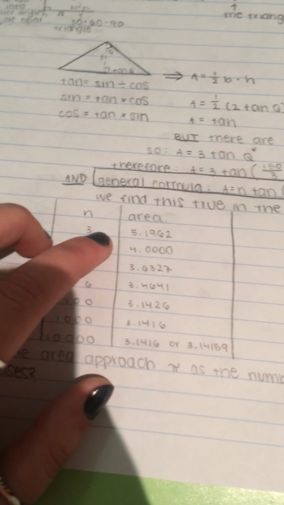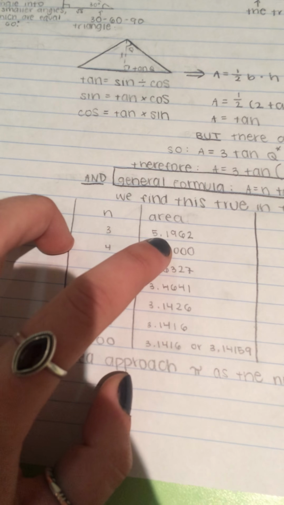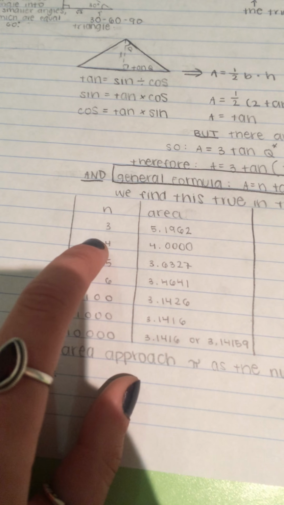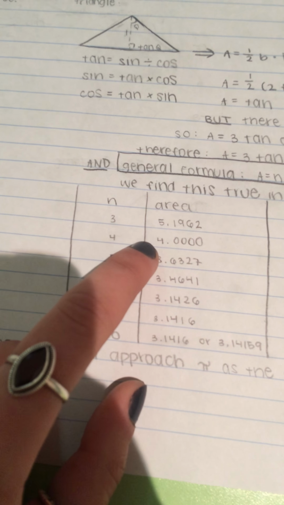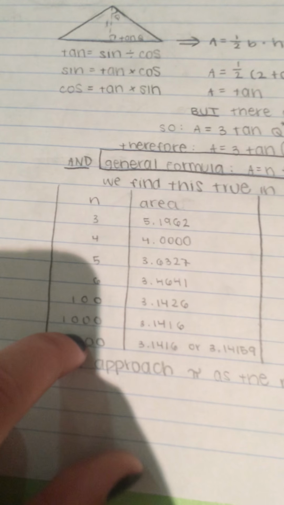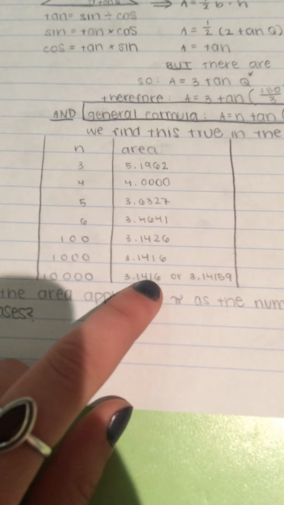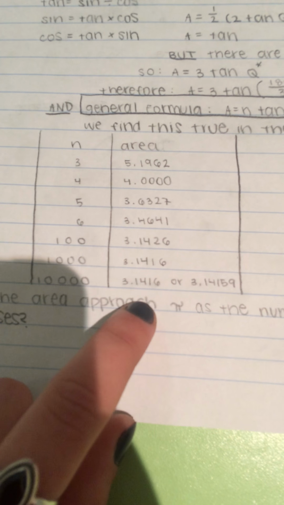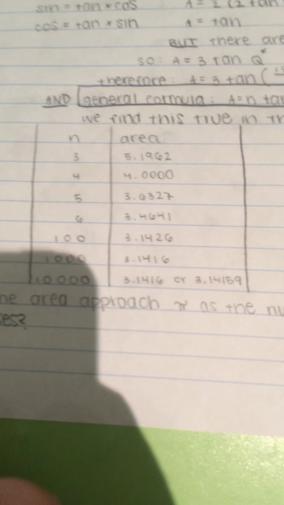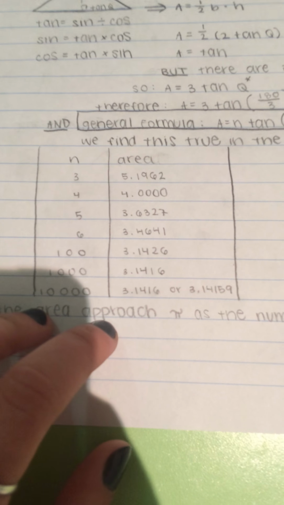We find that 3 is 5.1962. A polygon with 4 sides would have an area of 4, etc., until it gets down to about 1,000, 10,000, when you find that the approximation is almost exactly equal to the number of sides, and we find that this is true.